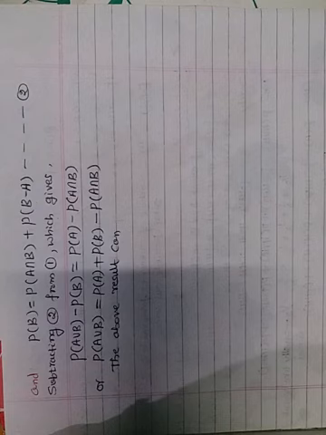Can you represent this expression in a Venn diagram? Is it possible to represent probability of A union B equals probability of A plus probability of B minus probability of A intersection B in the Venn diagram? Yes, it is possible.